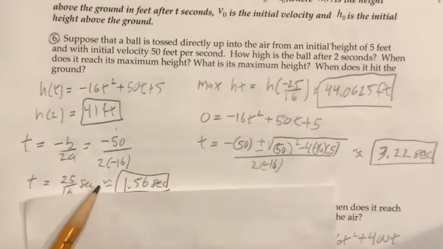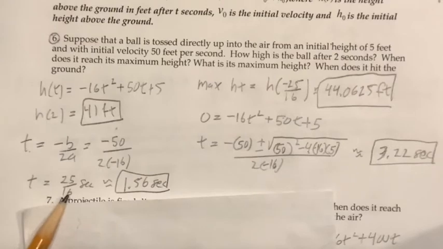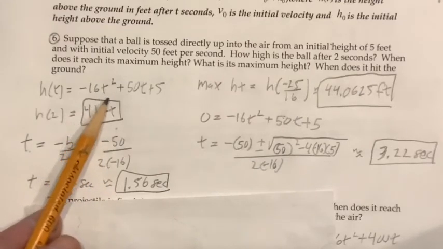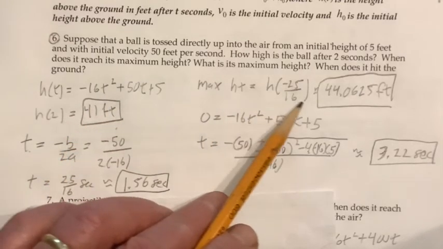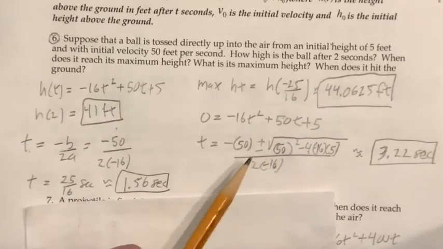That's negative b over 2a, which turns out to be 25 over 16, which is about 1.56 seconds. What is the maximum height? You have to plug that value of t back into here. You can use your calculator to do that. It's a little more than 44 feet.